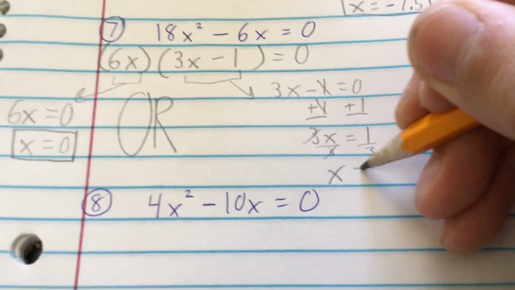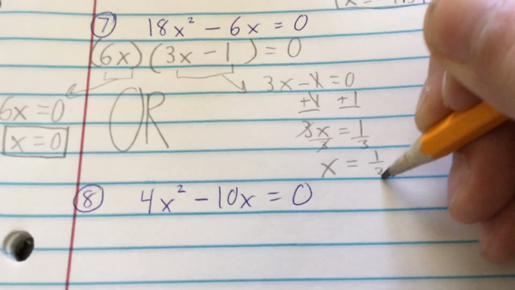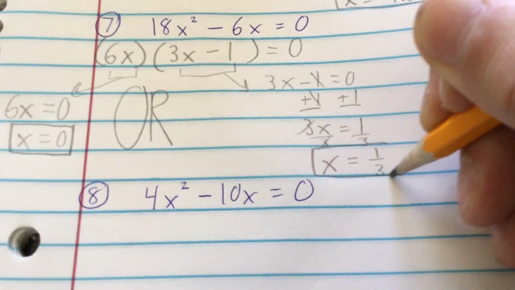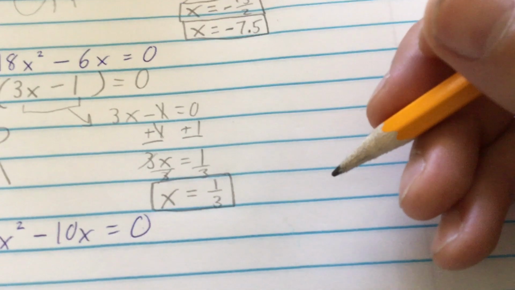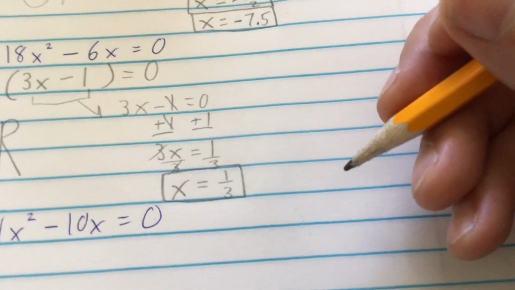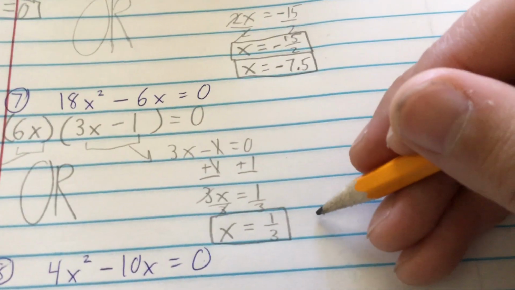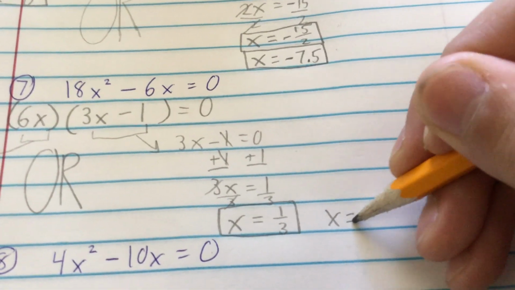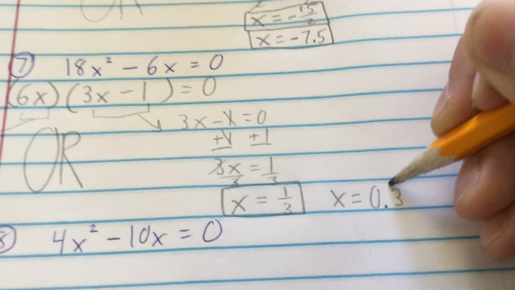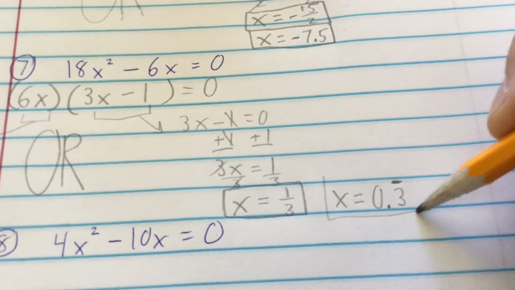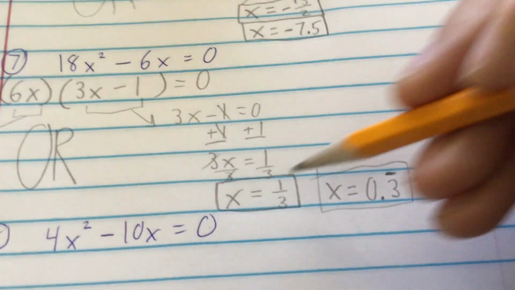So x is equal to 1/3 is the other response. You can leave it as 1/3. If you really, really want a decimal, you'll get 0.333333333333. Please, if it's a repeating decimal, you make it 0.3 with a repeating hat on it. Remember, these are the exact same answer.